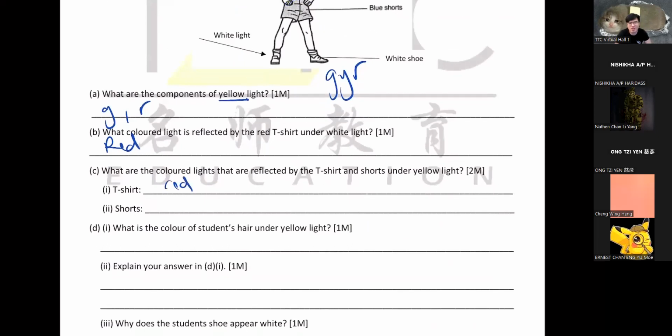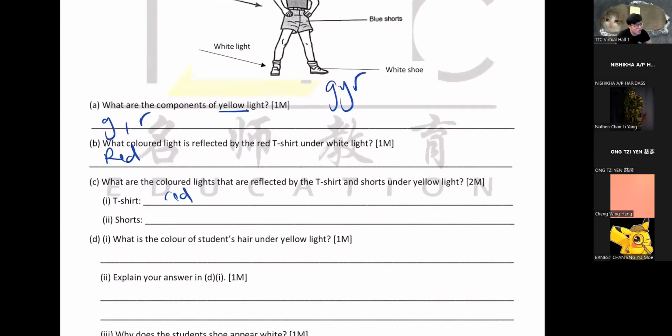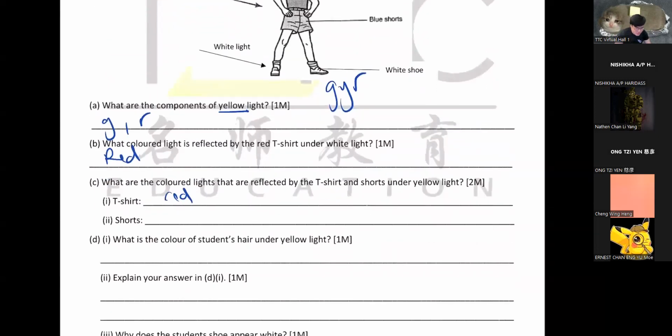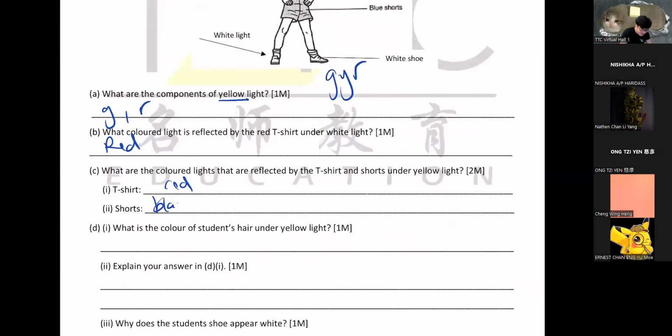You guys get the hang of it. That's good. So what about the shorts? The shorts are blue, so they will absorb both green and red. So what color do you see? There's no color coming out, so you see black. Can you understand?